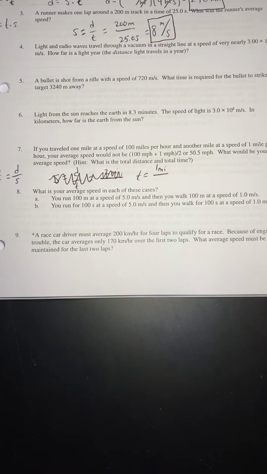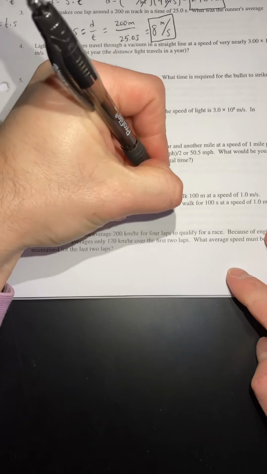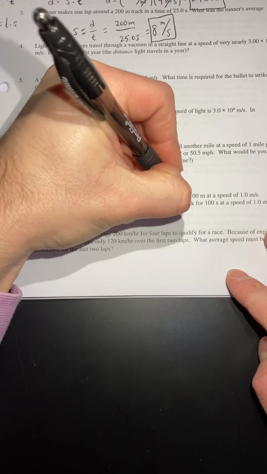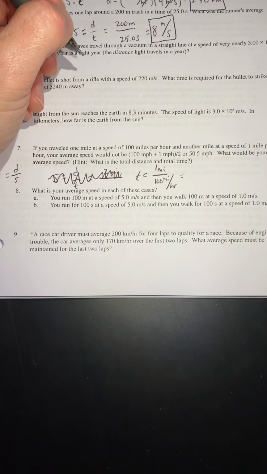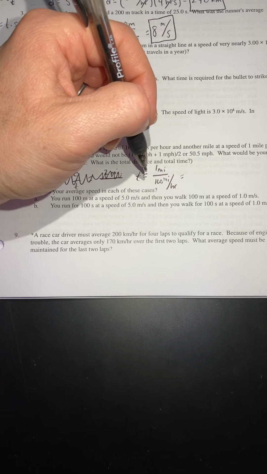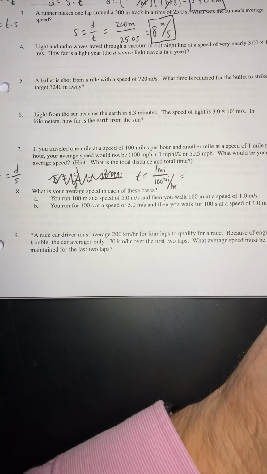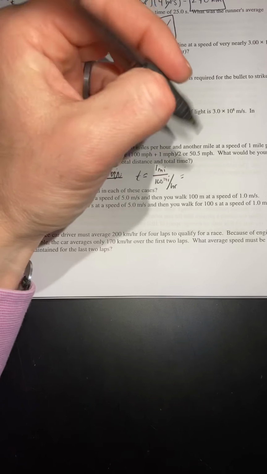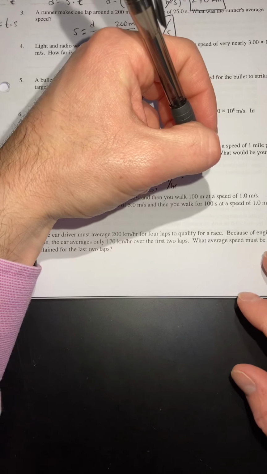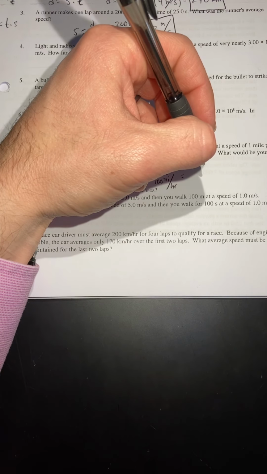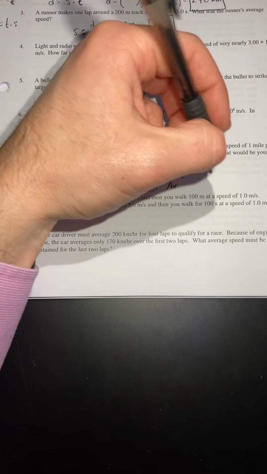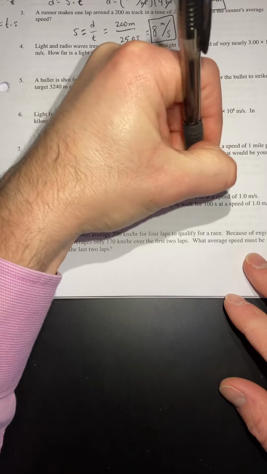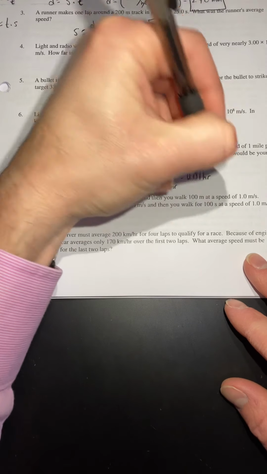Now, what was the speed for the first mile? 100. So the time in that case is going to be 1 divided by 100, which is going to be 0.01. Yeah, 0.01 hours. All right.